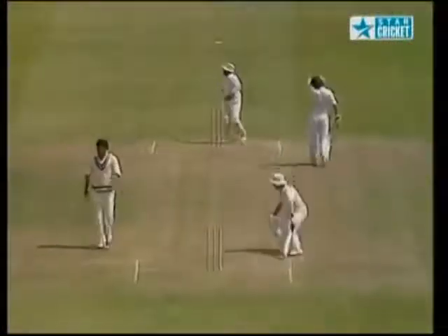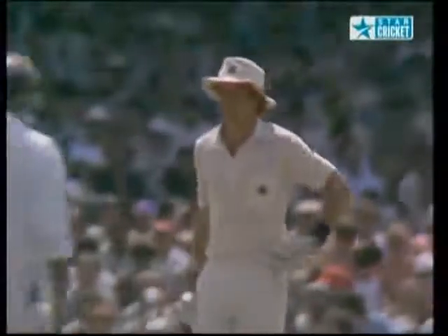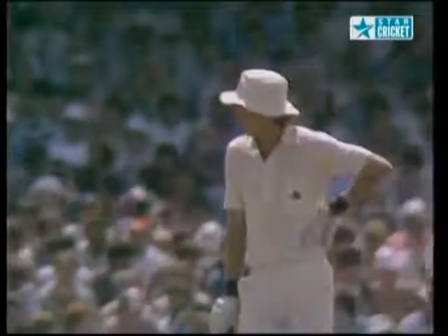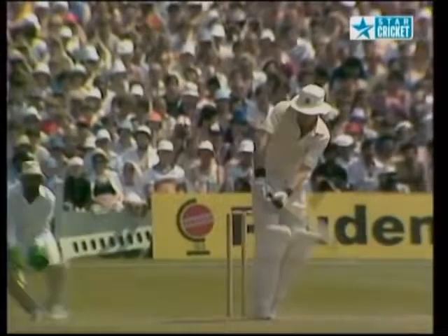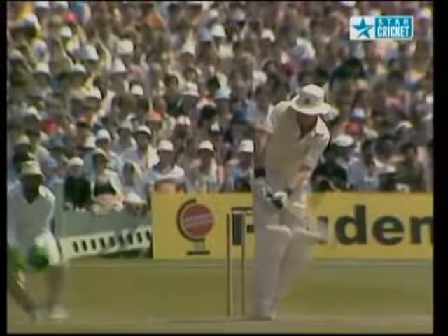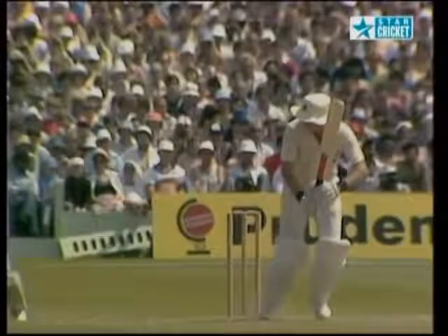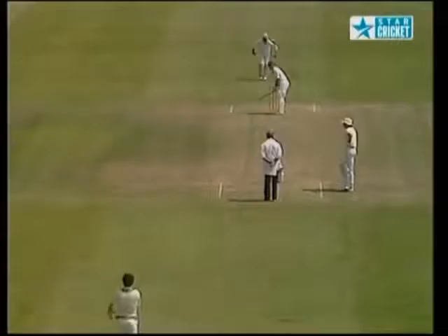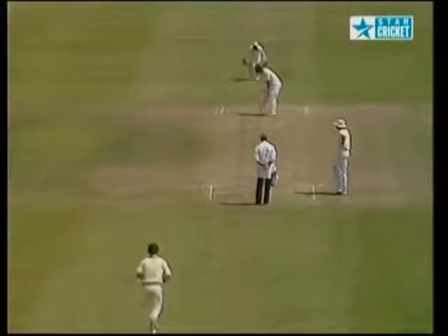Oh, lovely shot. Half volley put away in great style by Alan Lamb, gathering pace as it goes through to that extra cover boundary. And again, beautifully controlled. Little clip there by Gower. Kept the angle of the bat down and ran it away for a very easy single. And balance and keeping the head still. He's got all the attributes to be a very great player. Any youngster watching that shot could do well to take note of it.